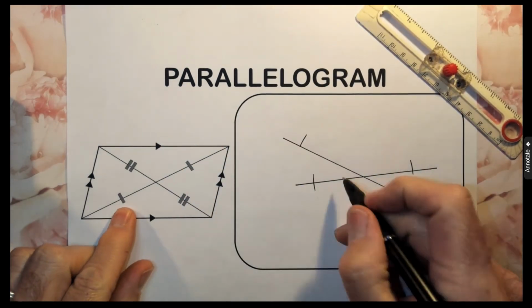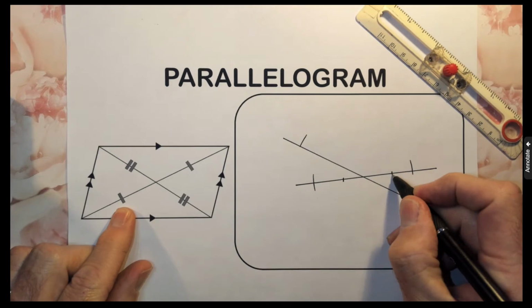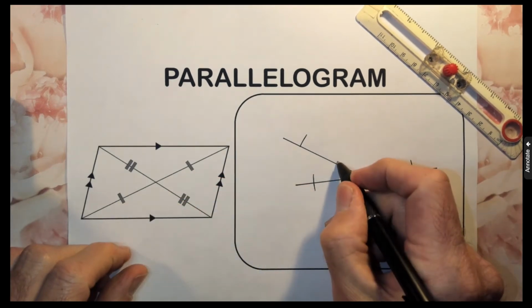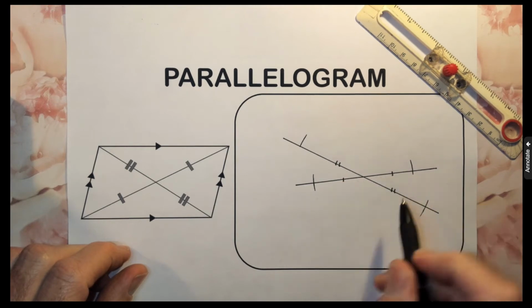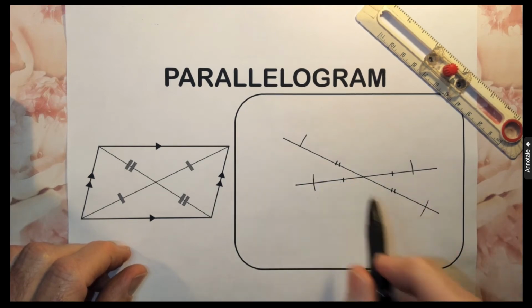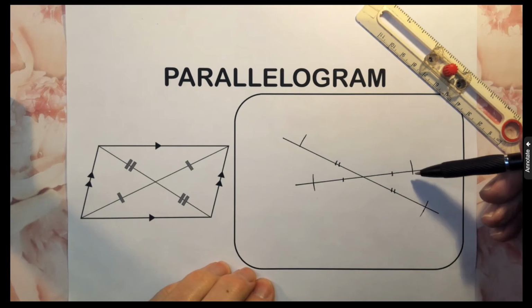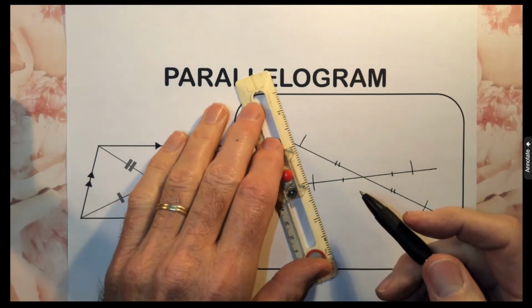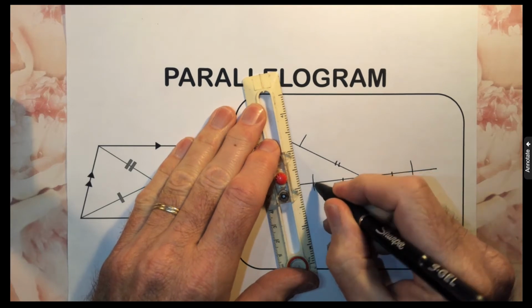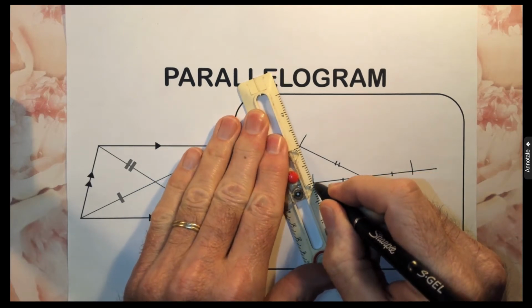So these are the diagonals that have one mark in this picture, and these are the diagonals that have two marks. These segments are congruent, and these segments are congruent. Now, if I join the endpoints of these segments, I will have a parallelogram. It'll be a quadrilateral, and both pairs of opposite sides will be parallel.